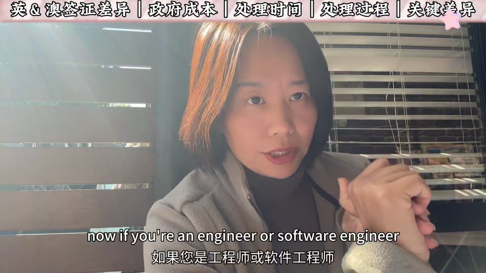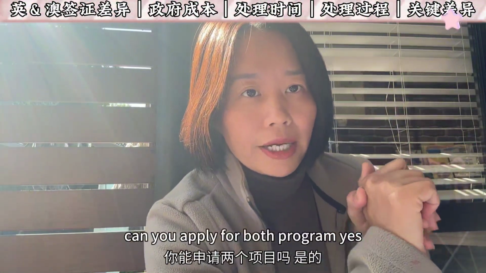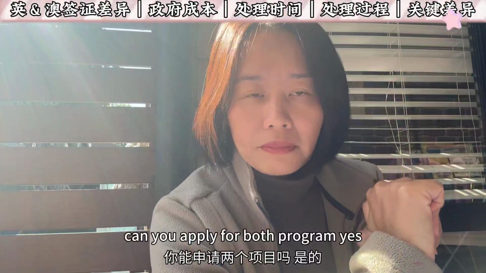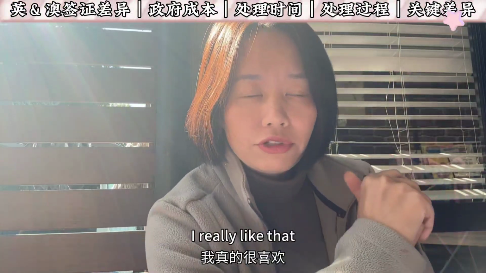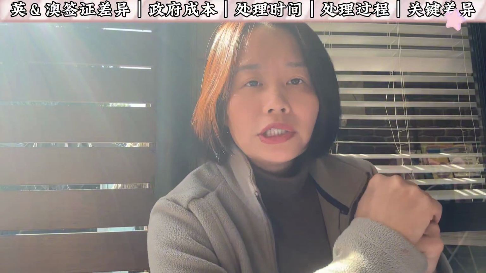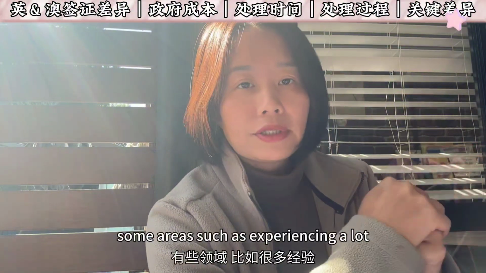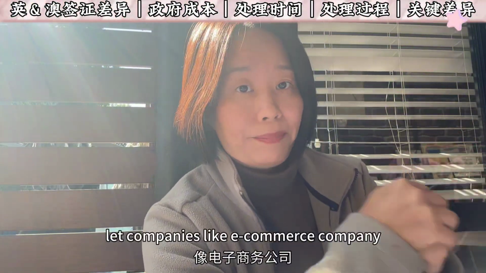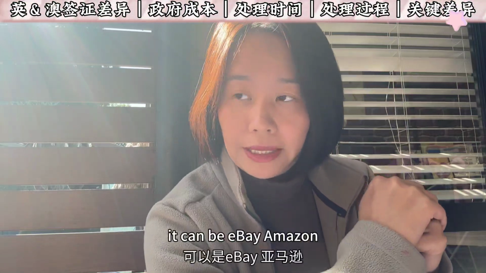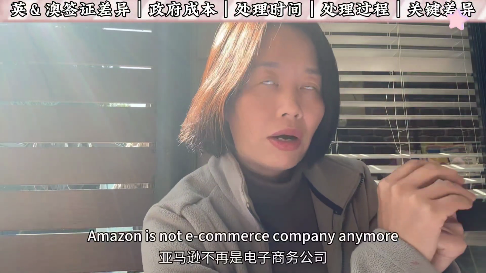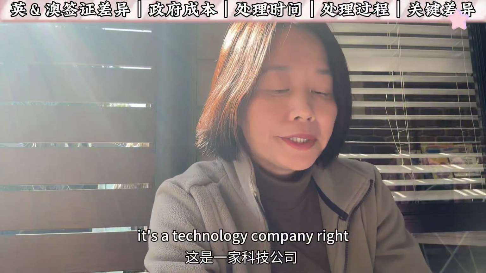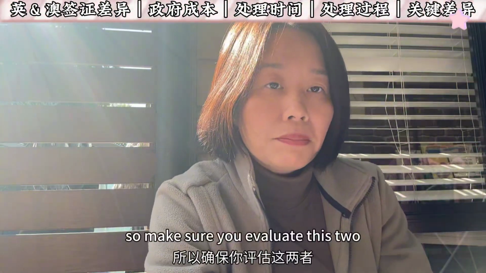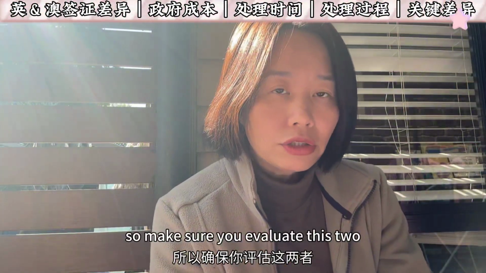Now, if you're an engineer or software engineer, can you apply for both programs? Yes. One area I really like is cybersecurity. Some areas, such as experience running product-led companies like e-commerce companies, it can be eBay, Amazon. Oh, Amazon is not an e-commerce company anymore. It's a technology company, right? So make sure you evaluate these two.